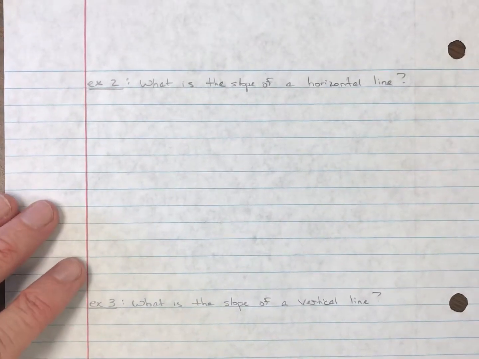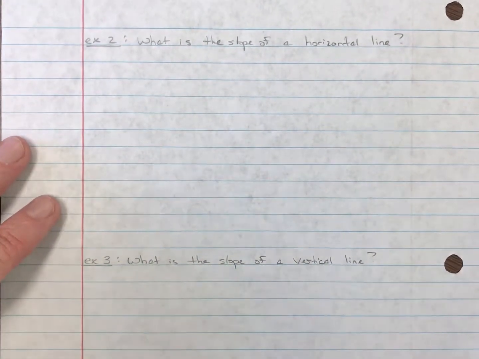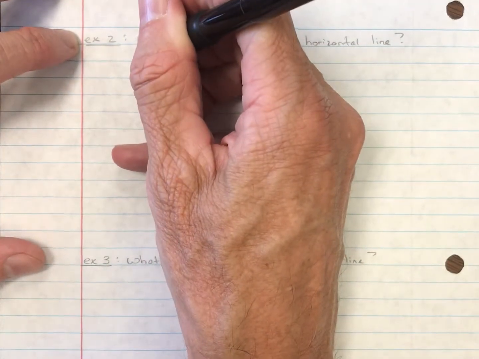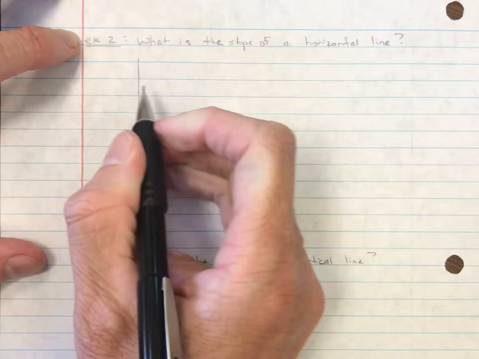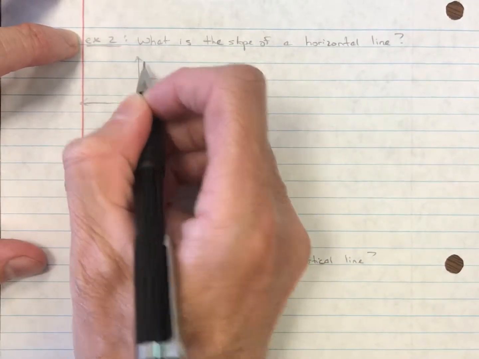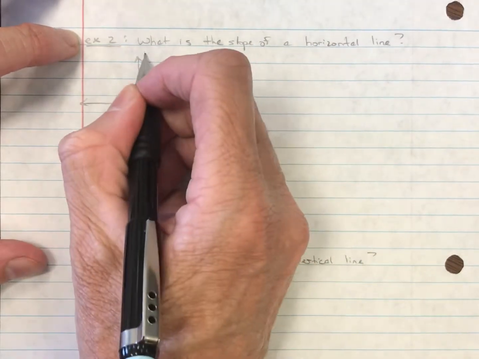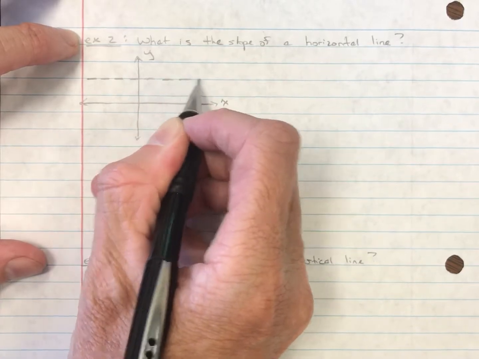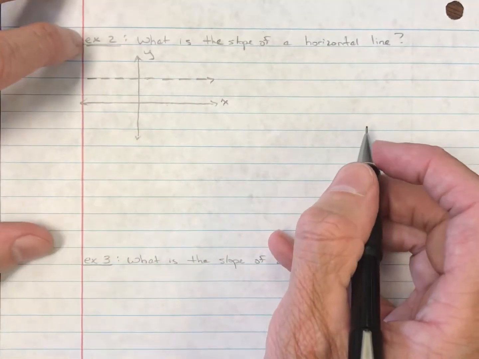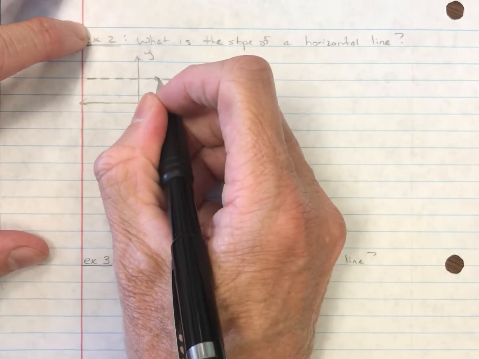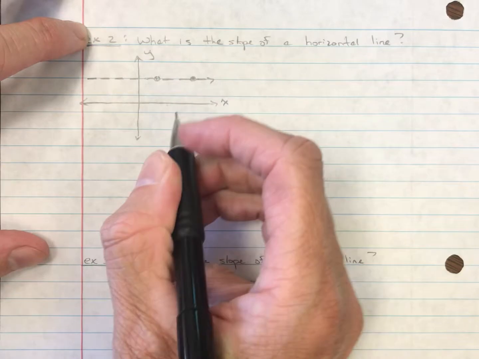Okay, let's take a look now at the slope of horizontal and vertical lines. My paper straightened out. What is the slope of a horizontal line? Well, let's draw a horizontal line on the coordinate graph. And I'm going to keep this simple. Okay, so this is my x and my y axis. So here is the horizontal line. Okay. And I'm going to label 2 points on that line.